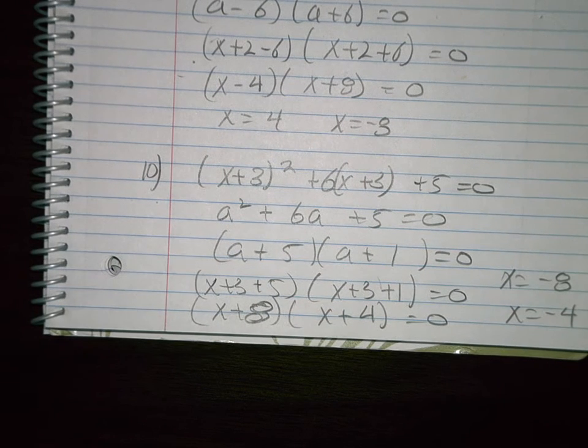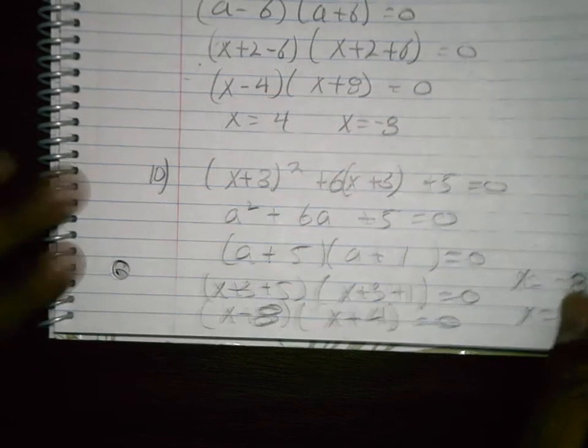Now, from here on out, everything pretty much repeats. So number 12 is like number 3. Number 13 is like number 7. Number 14 is like number 6. And 15 and 16 are all like number 6 if you need help with those ones. Okay. So then I'm going to jump to number 17.